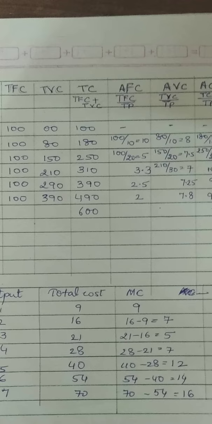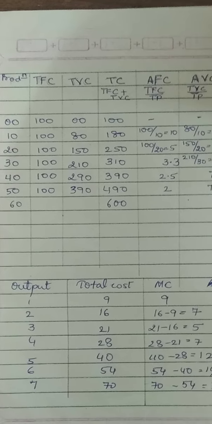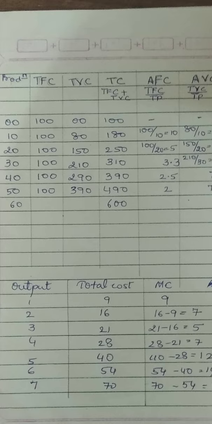Now if you look over here, the very first thing you can see in the production is that when the unit is 0, the total variable cost is 0.